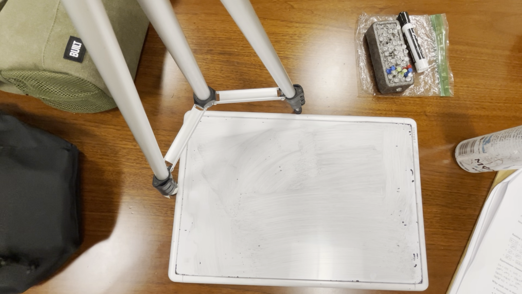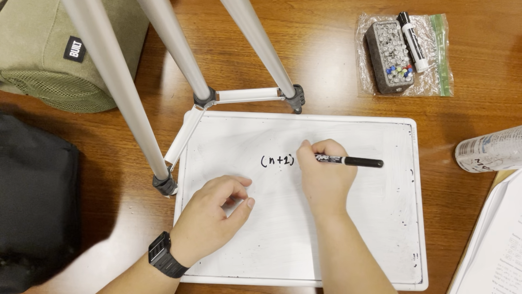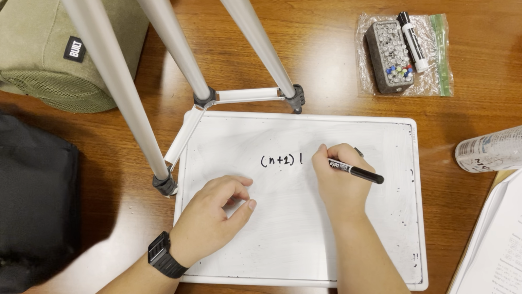So we get this ordering right here, which is functions like open parentheses n plus 1 factorial.